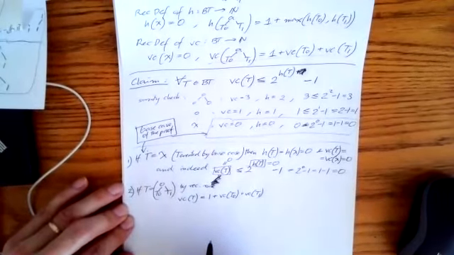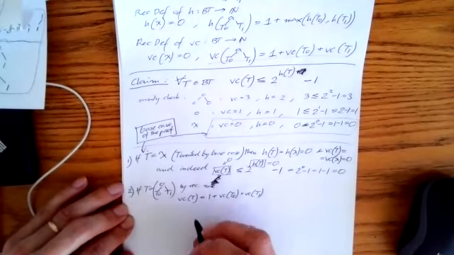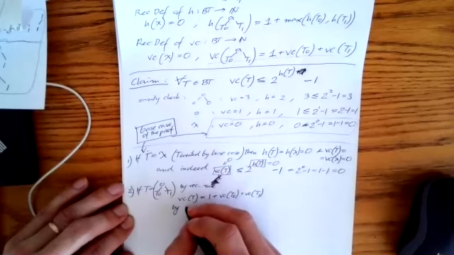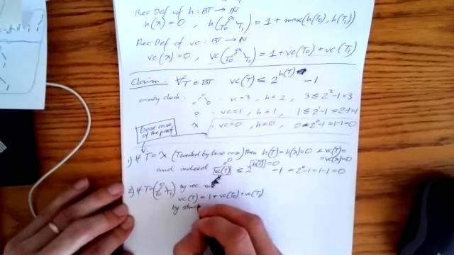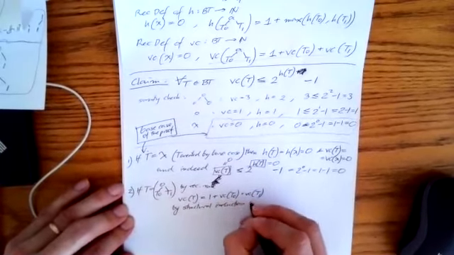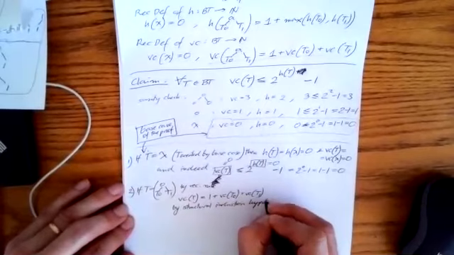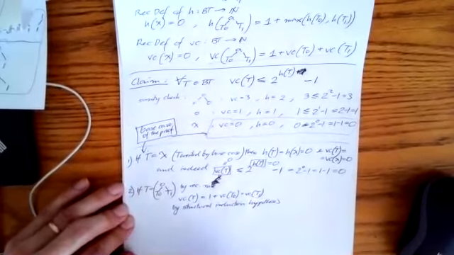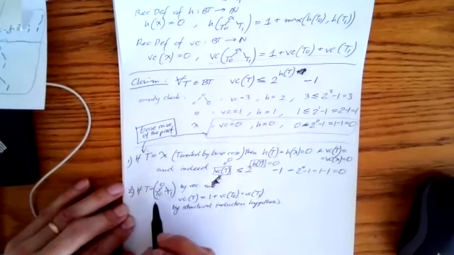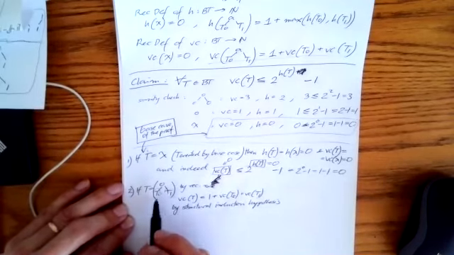And now, by what I'm going to call a structural induction hypothesis, I will assume that the statement is correct for all objects in the set that I created by fewer number of applications of recursive rules.